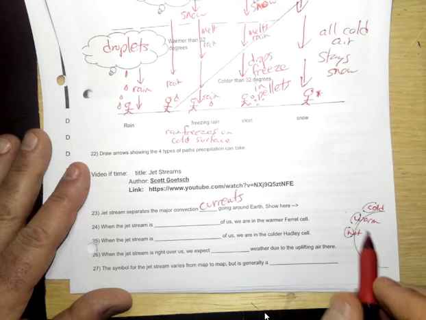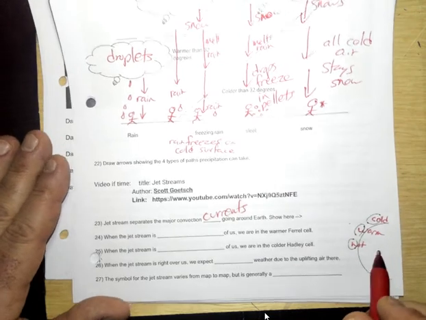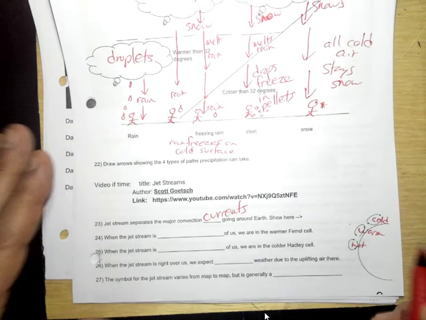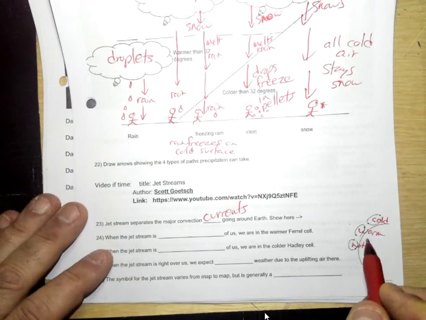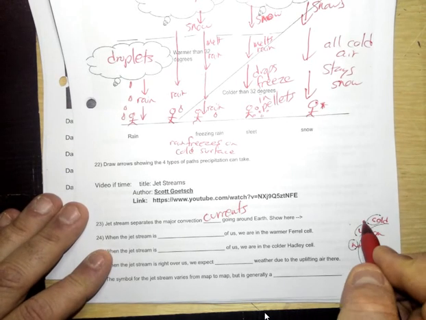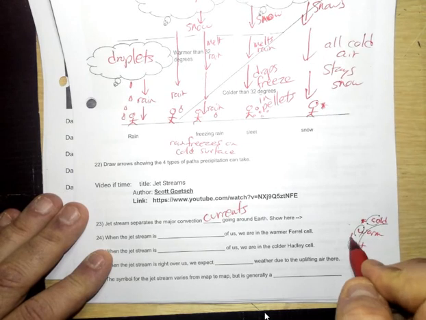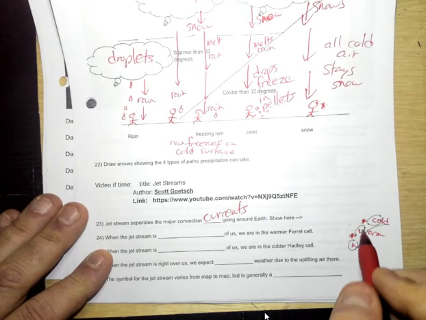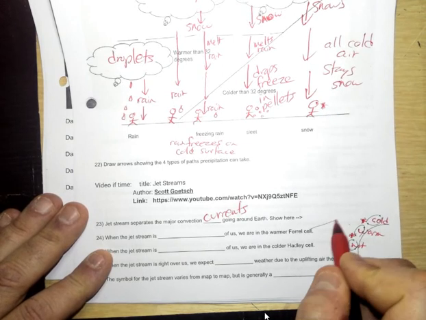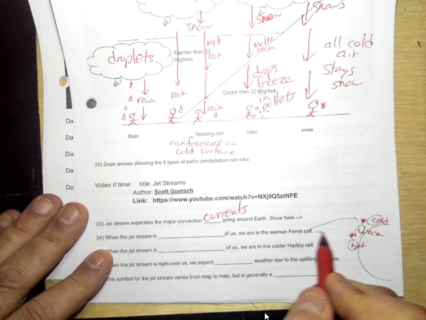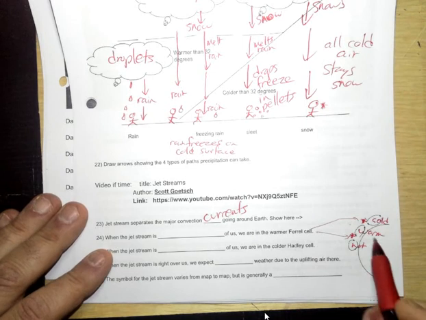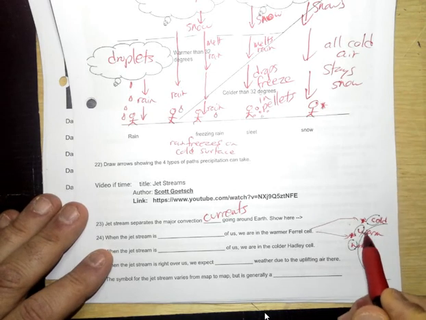And these convection currents are not static, they're not stationary. They can grow and move back and forth a little bit. When the jet streams are in these places, basically right there, please put little stars. Okay, so when we are between these two jet streams, we're in the warm convection current.